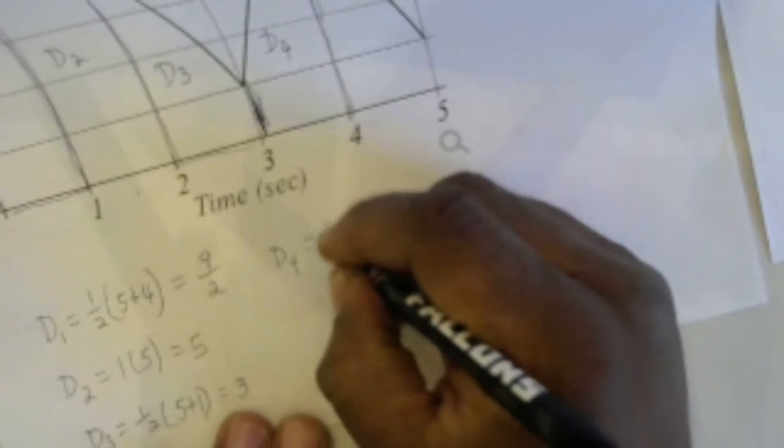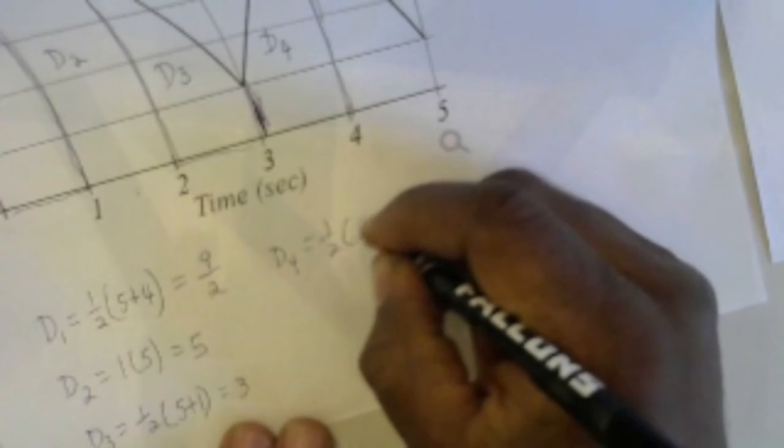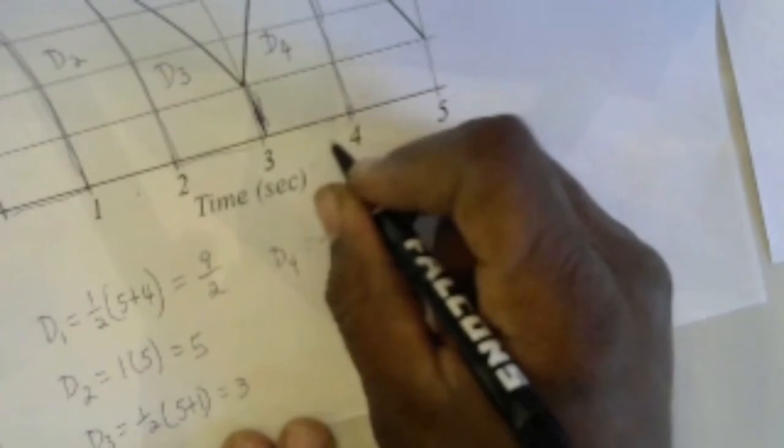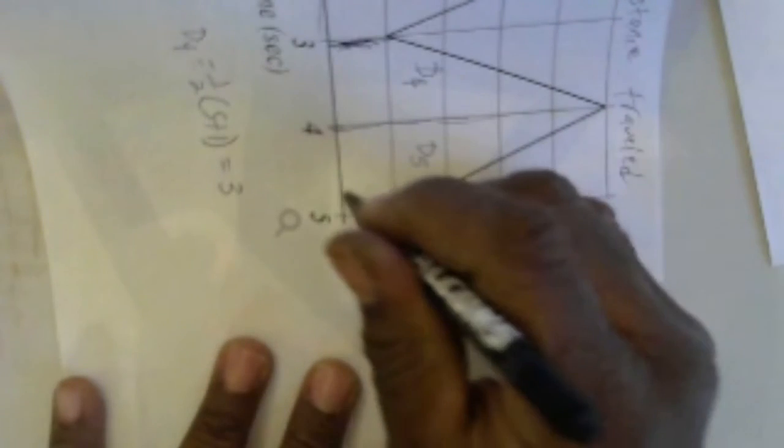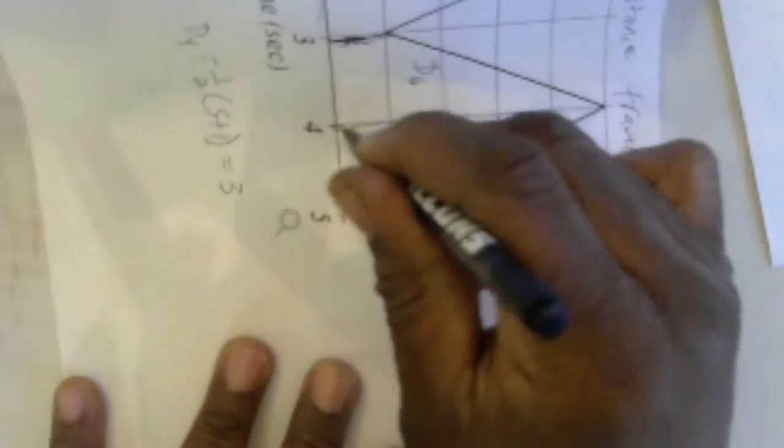So that fourth distance is 1/2 times 5 plus 1 times the understood 1, which is the height. And then the same thing for the fifth distance, D5. Again, that's a trapezoid. My big base is 5. My little base is 1. My height is 1.